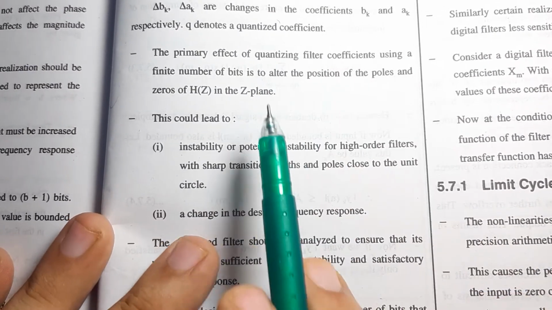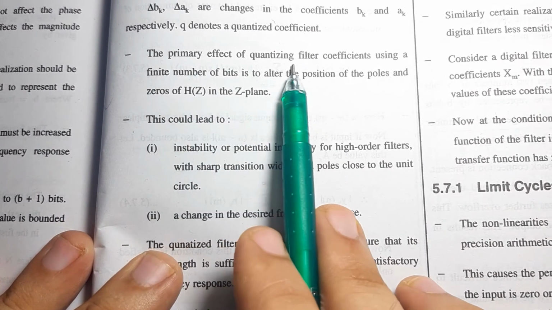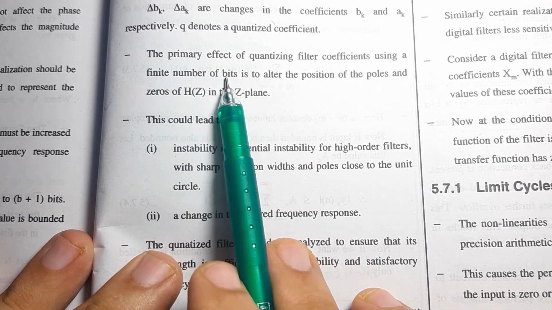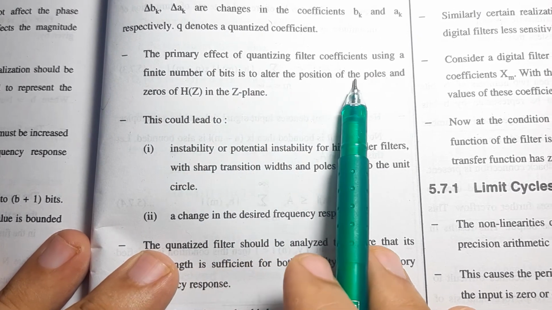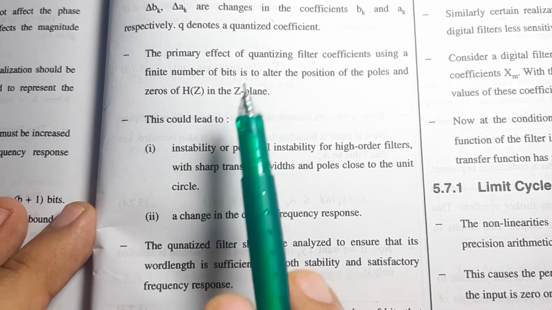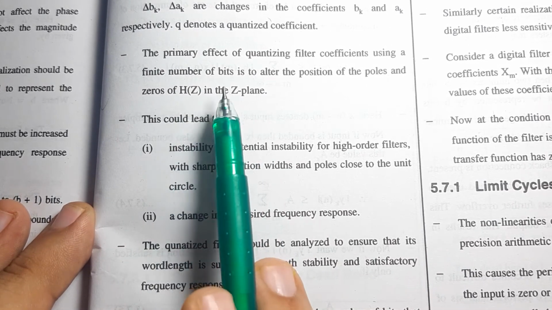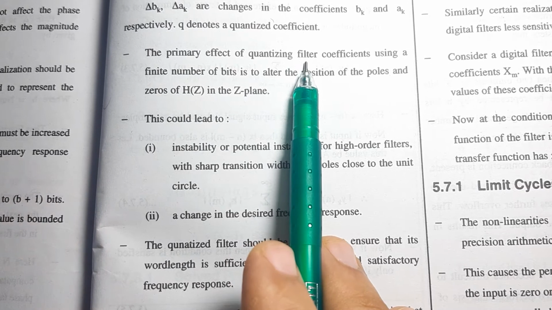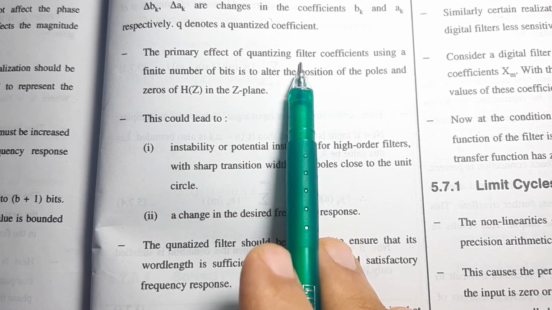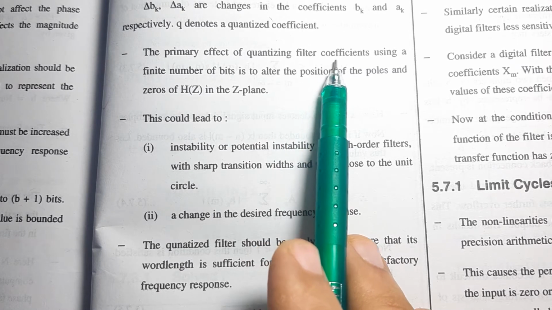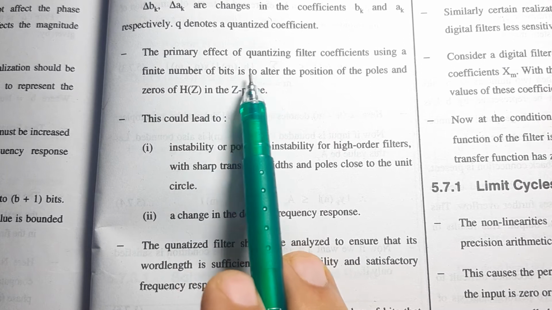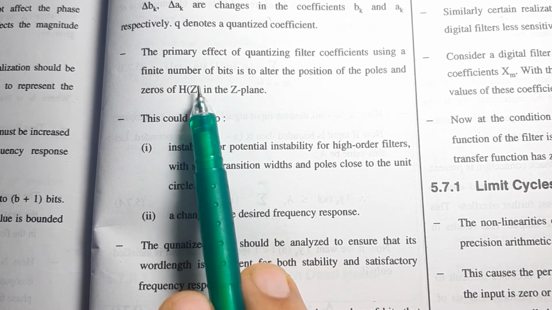Now, the primary effect of quantizing filter coefficients using a finite number of bits is to alter the position of the poles and zeros of H of z in the z plane. Now, what could happen due to this? The primary effect of quantizing the filter coefficient, that means rounding off the filter coefficients to the nearby value using a finite number of bits, is to alter the position of poles and zeros in the z plane.